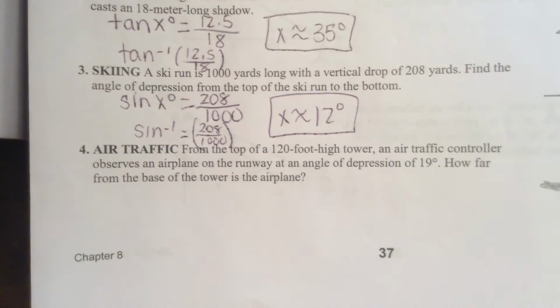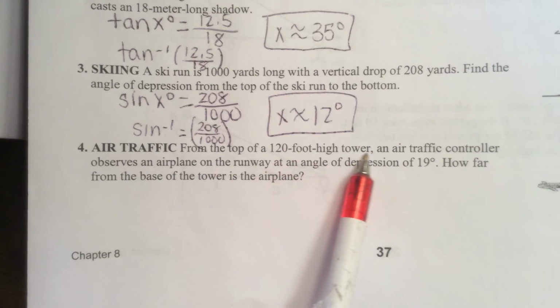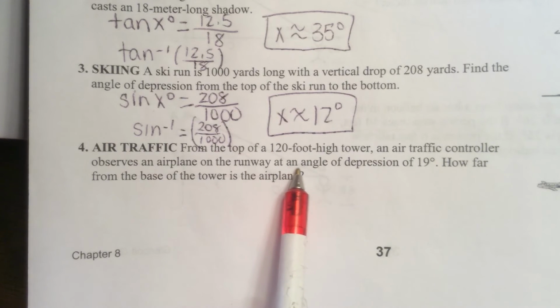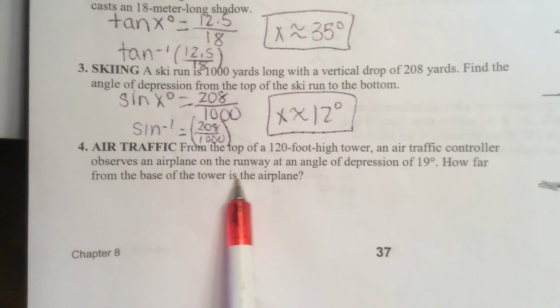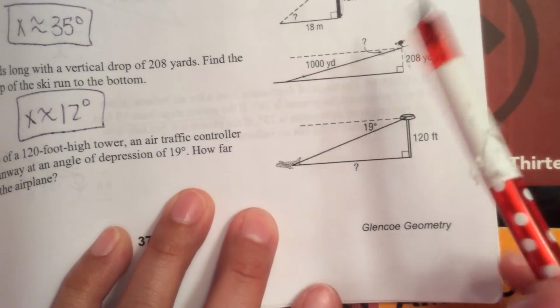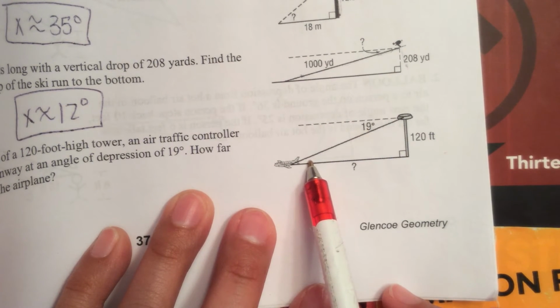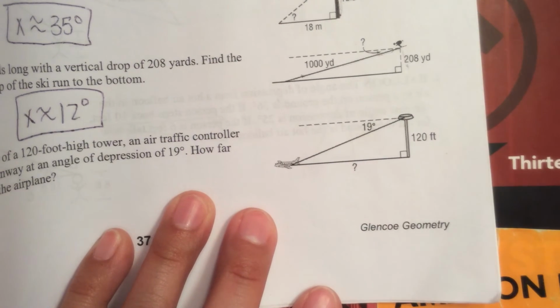Last one. From the top of a 120-foot high tower, an air traffic controller observes an airplane on the runway at an angle of depression of 19 degrees. How far from the base of the tower is the airplane? So again, we're looking at the depression here. Whatever this angle is, this angle must also be, so we know this is 19 degrees. We know the degrees, we know a side opposite, and then we know an adjacent side.